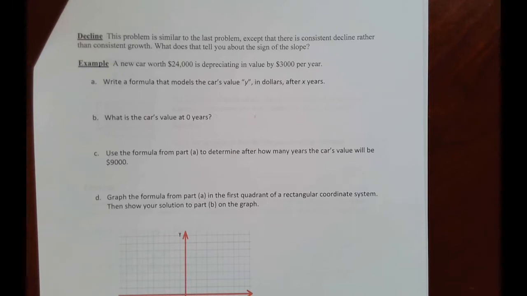The average age of cars on the road was going up by 0.2, so the slope was positive. But in this problem, we have a steady decline, and that is depreciation on a car. So the problem is similar to the last one, it just has a negative slope rather than a positive slope.